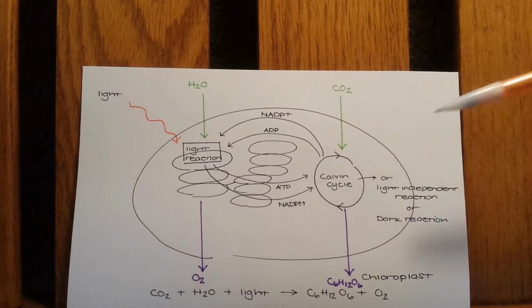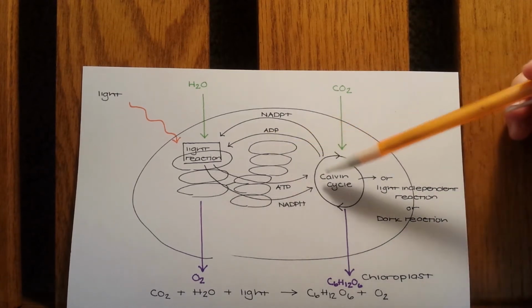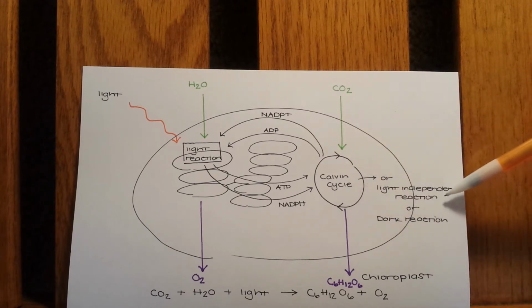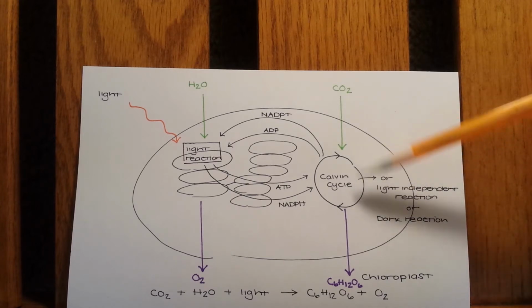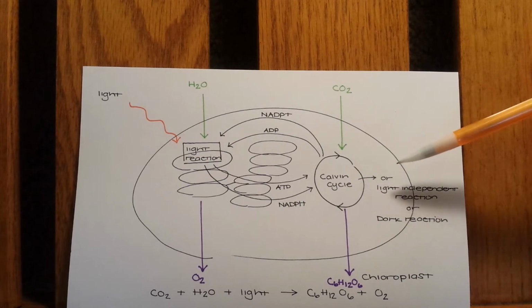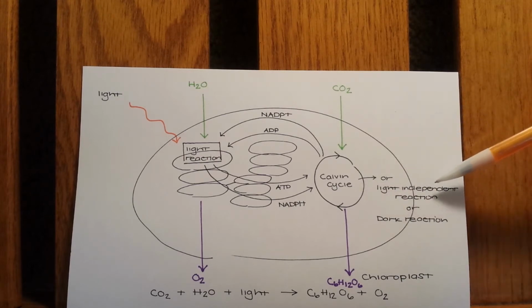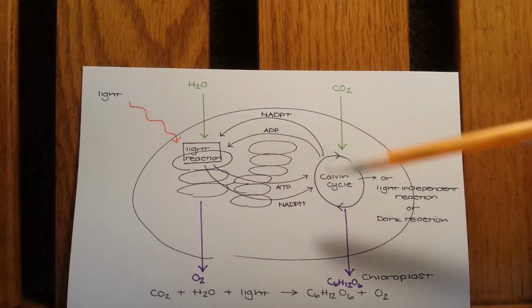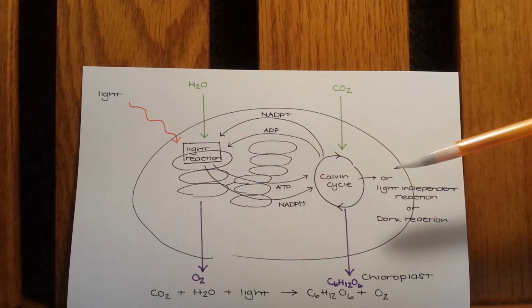So then, if we look at the two reactions, you have the light reaction and the Calvin cycle. Remember that the Calvin cycle can also be called the light-independent reaction or dark reaction. And remember, we talked specifically about how scientists are moving away from the word dark reaction because it's a misconception. This process doesn't have to happen in the dark. It's just the idea that it doesn't require light. So you see the light coming into this process here, and there's no light coming into this process over here.